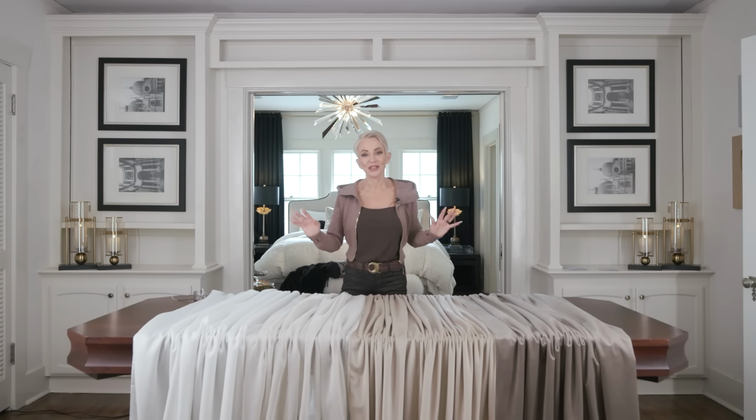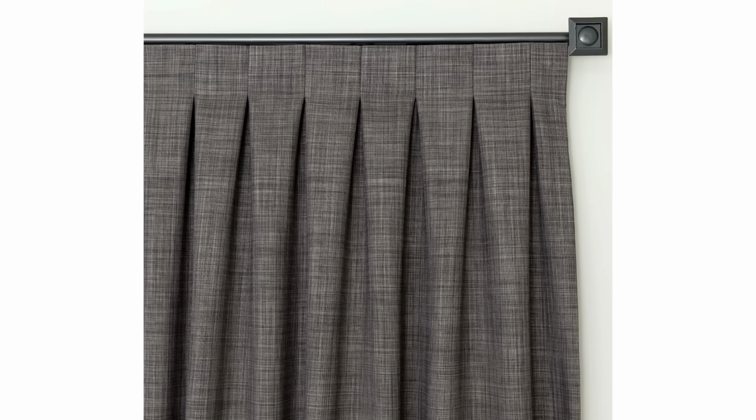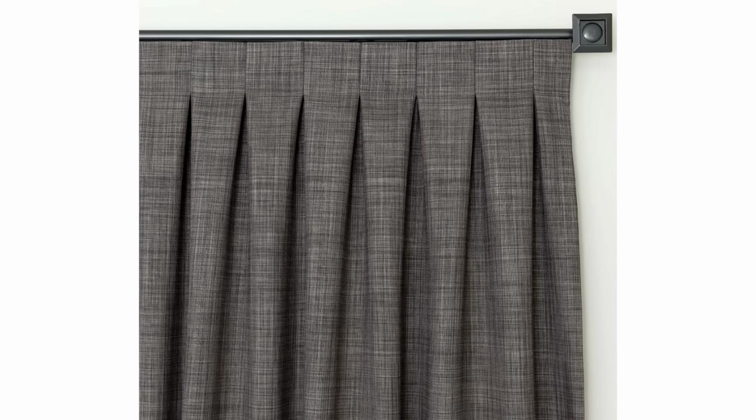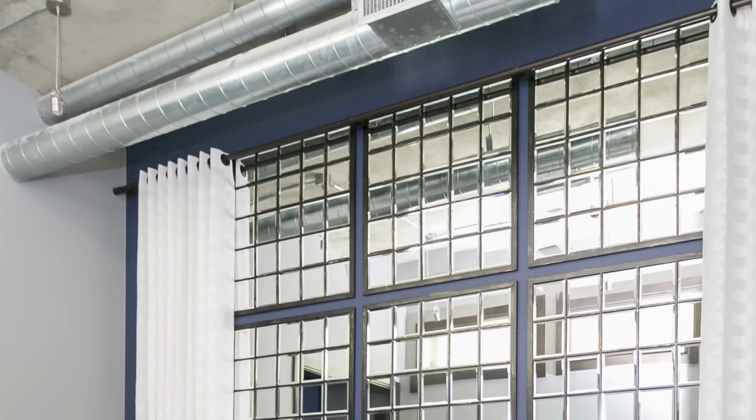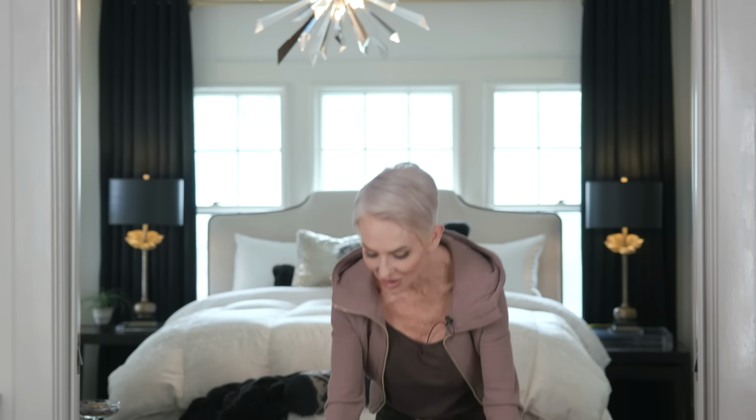There are so many ways to do it. There's a butterfly pleat. There's a pinch pleat. There's an inverted pleat for a more modern look. There's grommets. Here's the one I see most people do, and I'm going to tell you right now, it is the biggest mistake in window treatments I see. The header design at the top is called a pocket rod. It is a pocket sewn into the top.